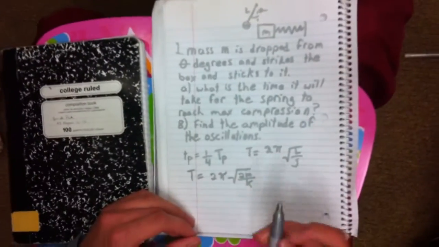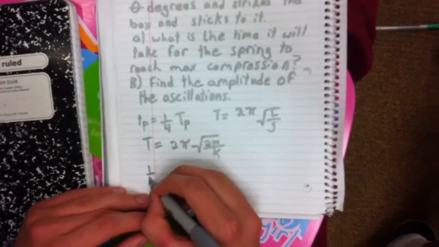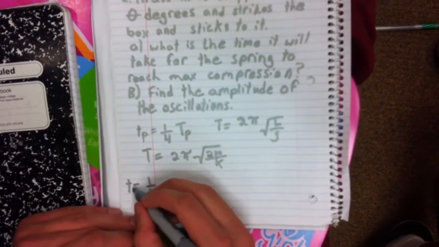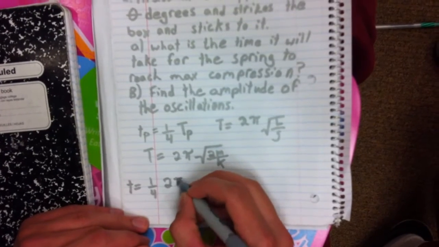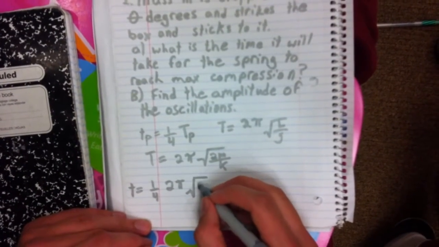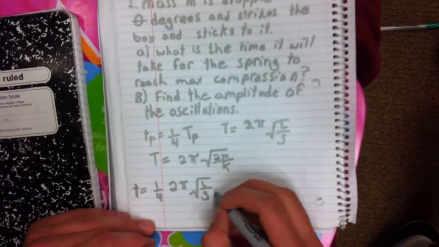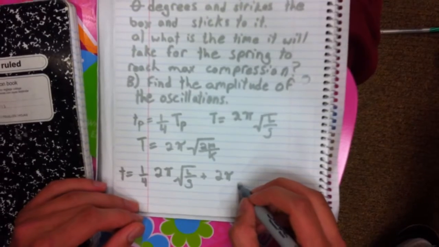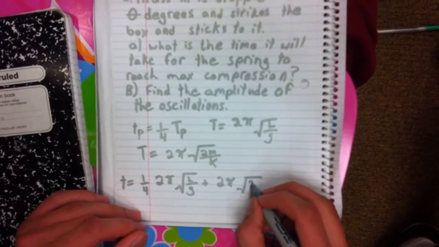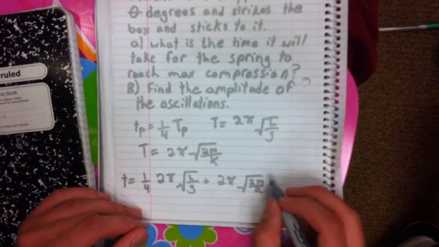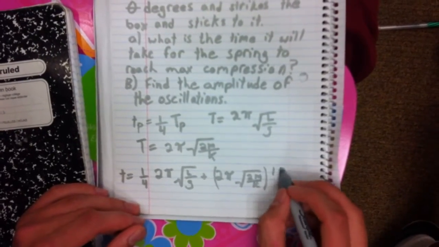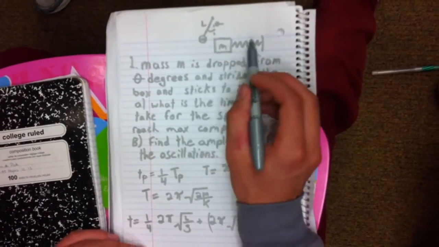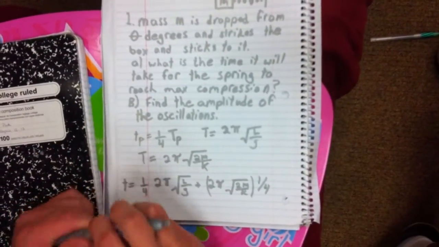So the total time to reach the maximum compression would be t equals 1/4 2 pi square root of L over g plus 2 pi square root of 2m over k. Well, this is also times 1/4, by the way, because the time it takes to get from here to here would be 1/4 of its period as well.